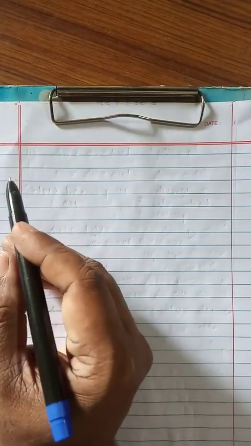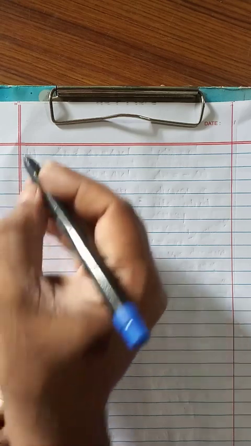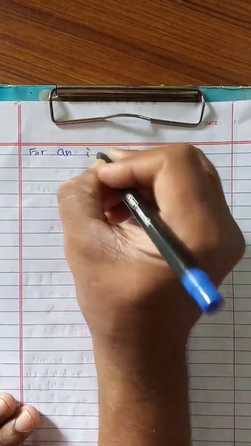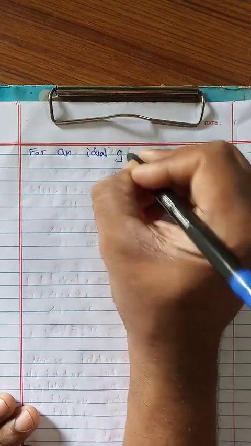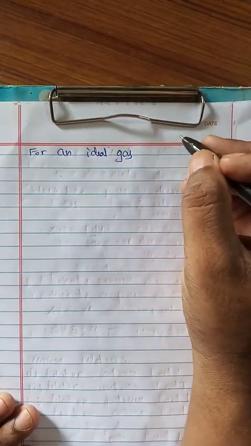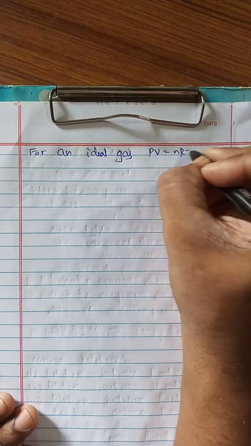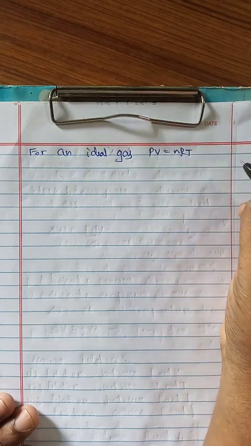Next step: for an ideal gas, PV is equal to nRT.